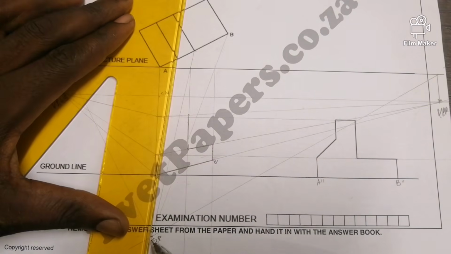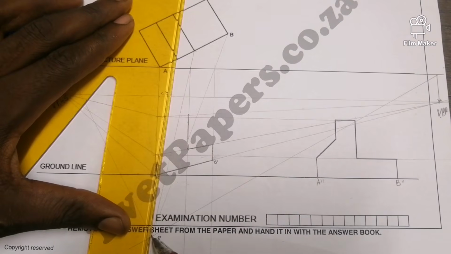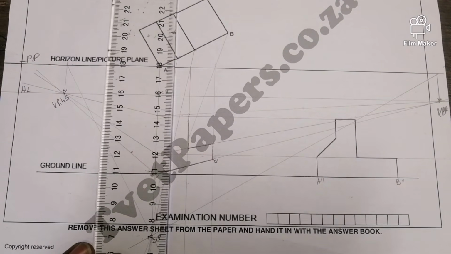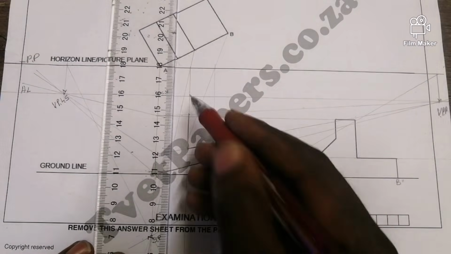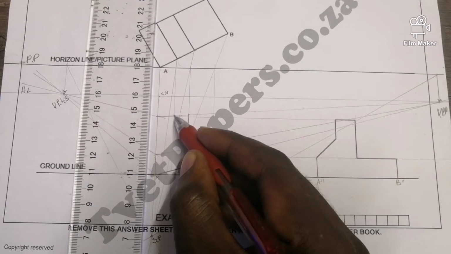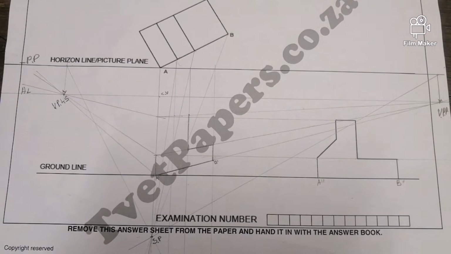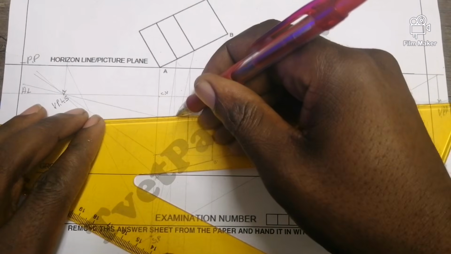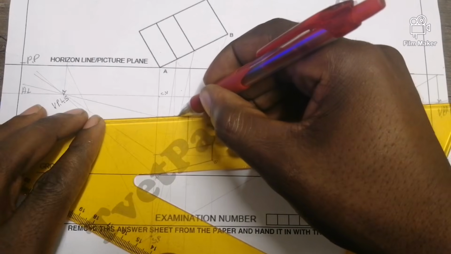So take the point to your stationary point. There you go. Then from there you go vertically down, so which means is this one and not the bottom one, it's the upper one, isn't it? Which is this one, dark till there.